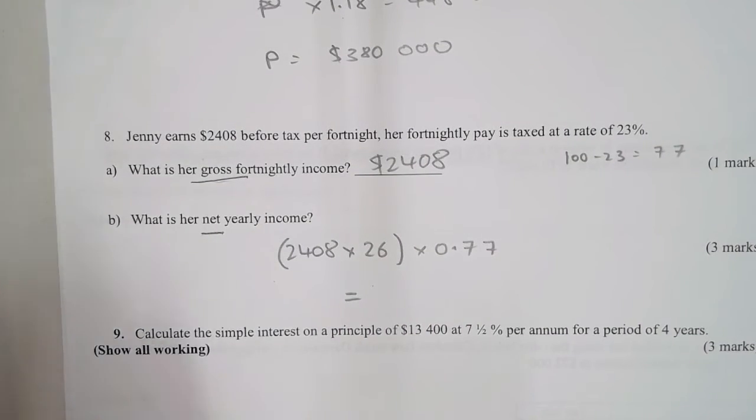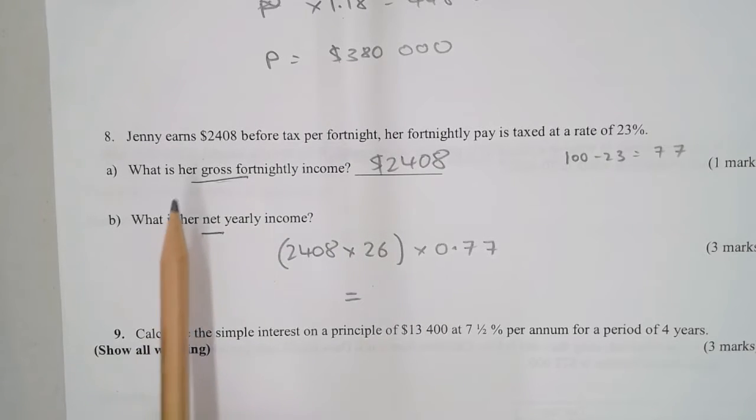So 2,408 multiplied by 26, which is a gross yearly income.